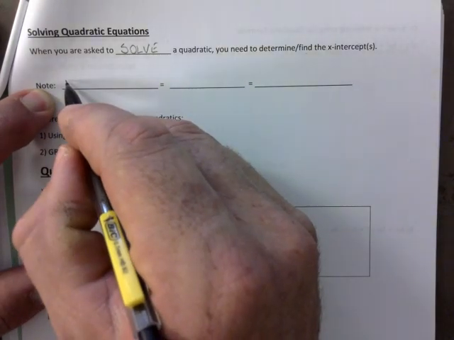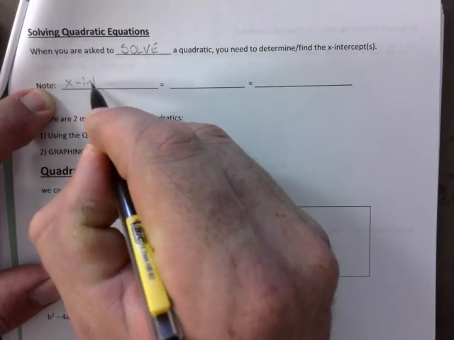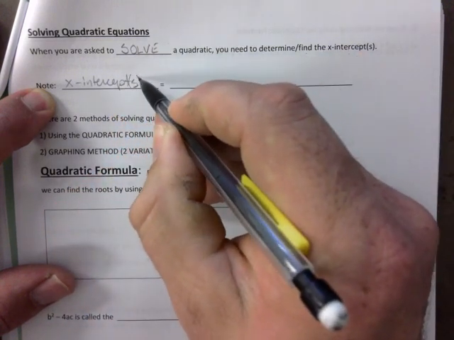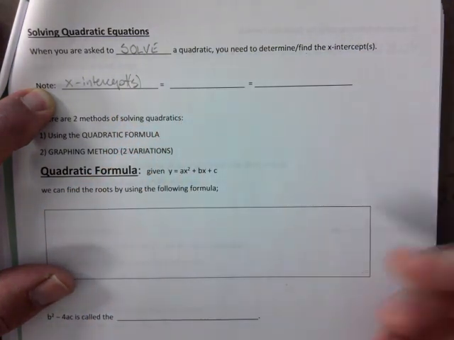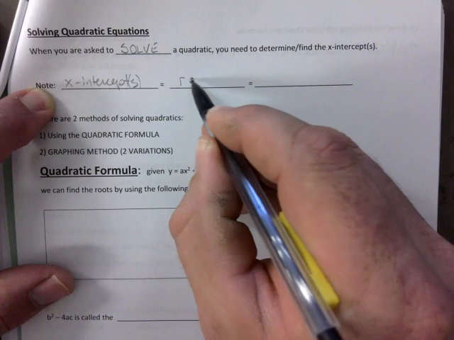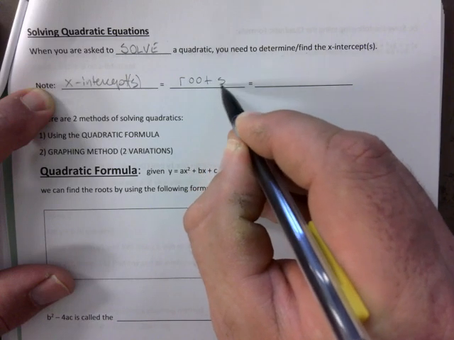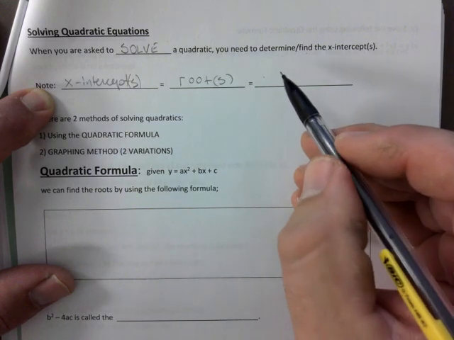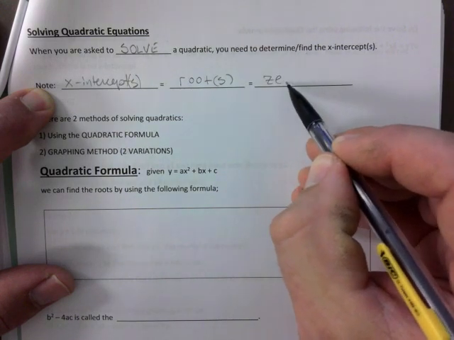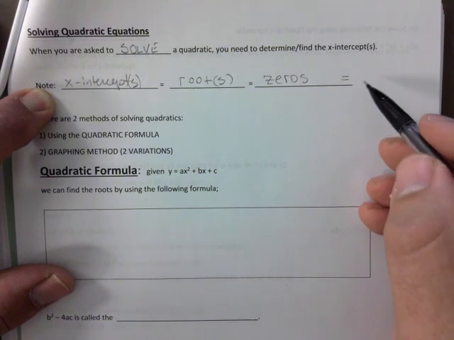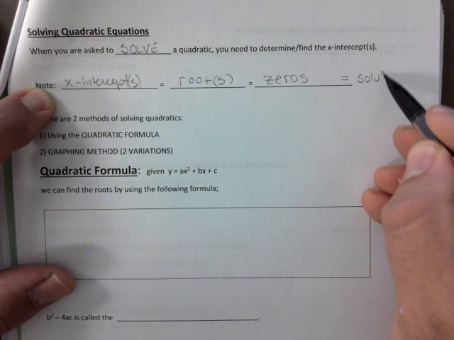So note that the x-intercepts (or intercept, right? That's why I'm just going to go in brackets like that) could also be none, right? But it's the same thing as the roots. The root or the roots, it's the same thing as zeros. And that is the same thing as solutions.